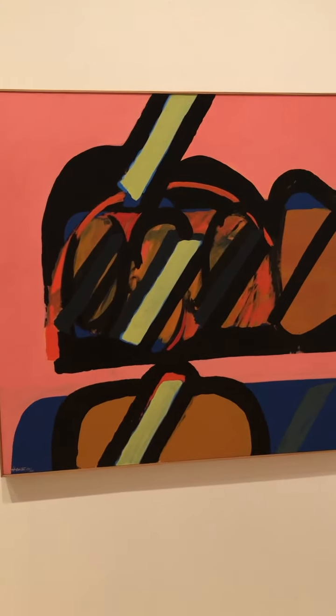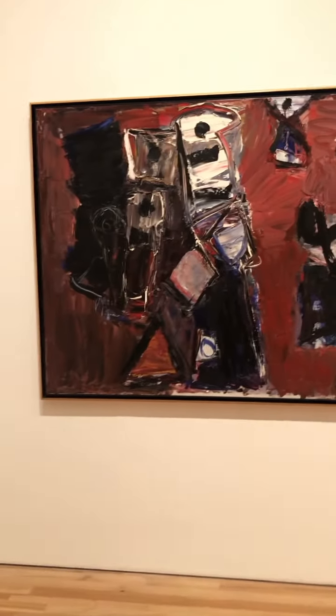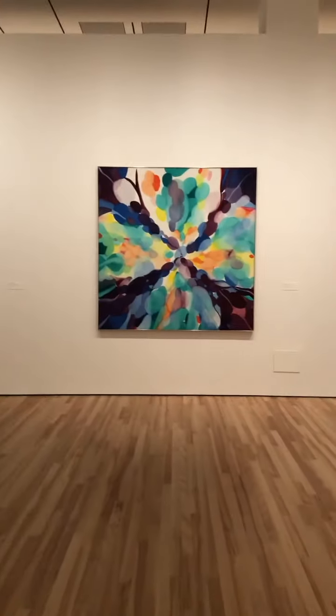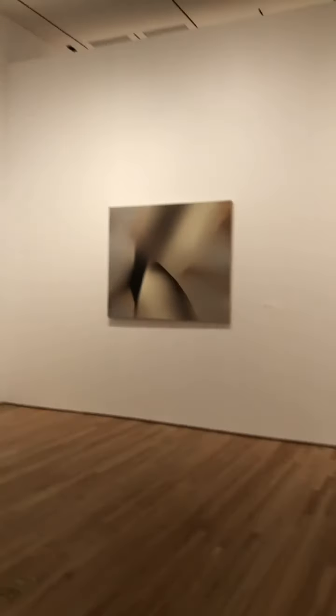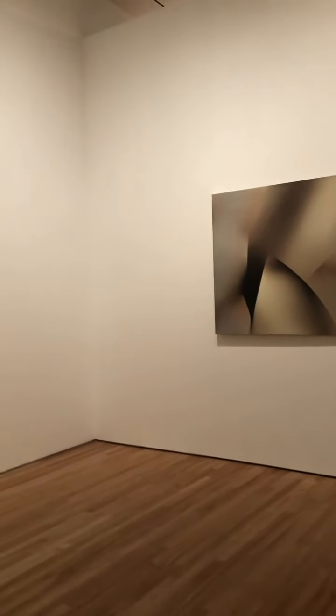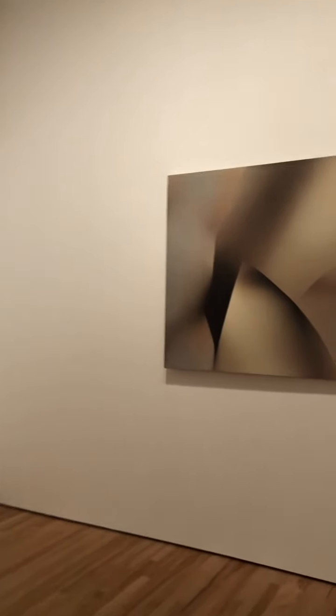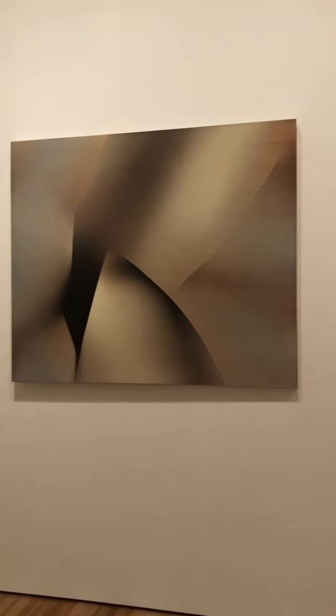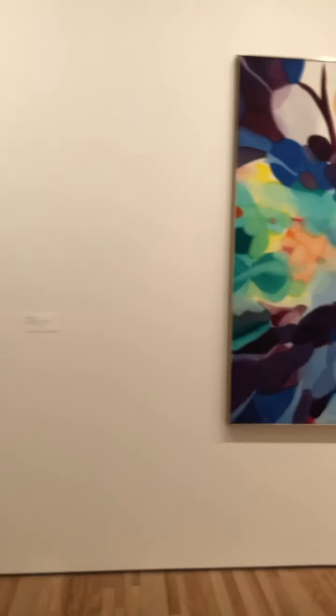This is a very colorful abstract painting. Another large scale one here. Super colorful here, y'all. We've got one here that doesn't have much color, but it's really beautiful, monochromatic. Isn't that cool? And then this one here.